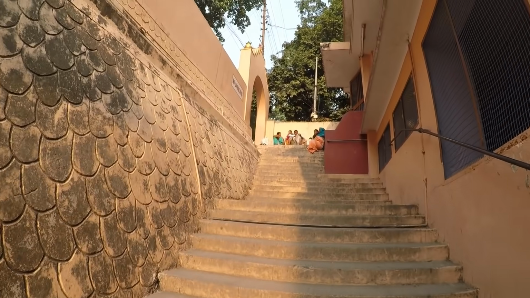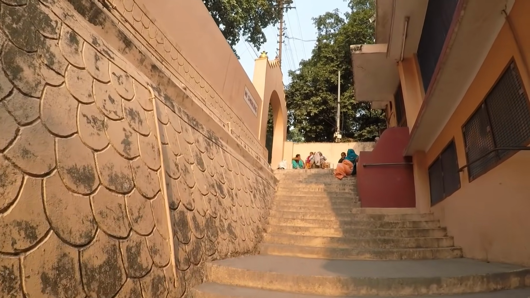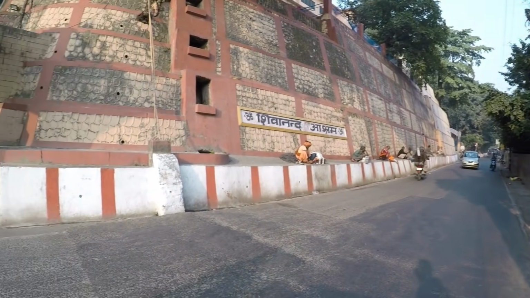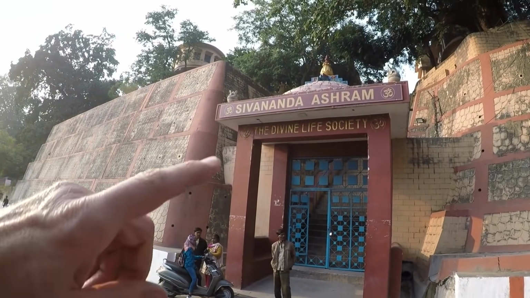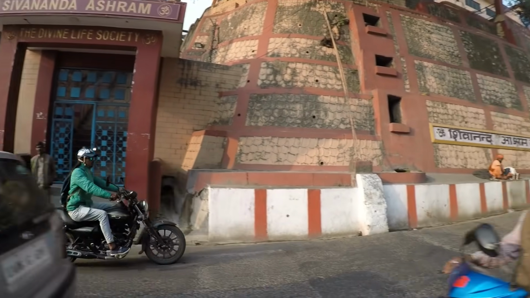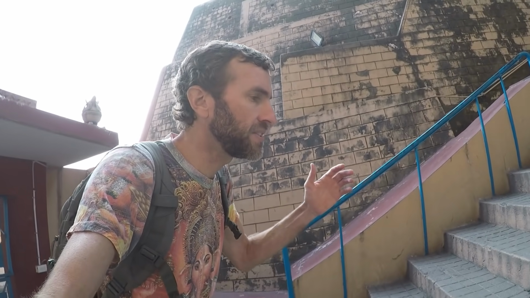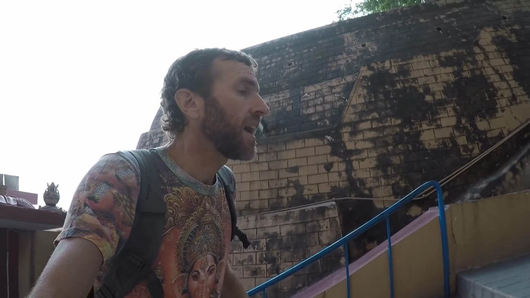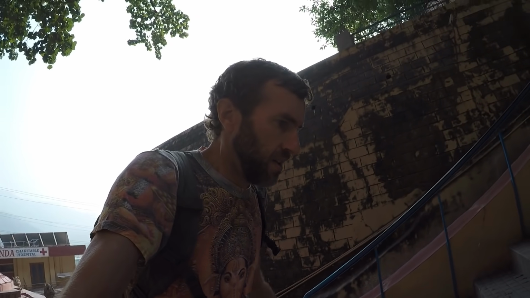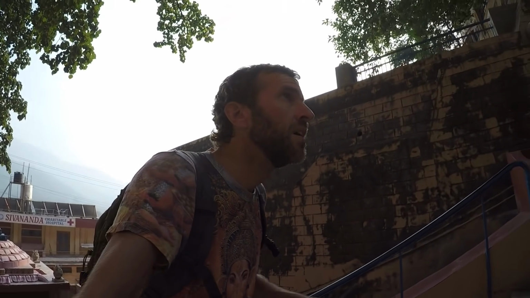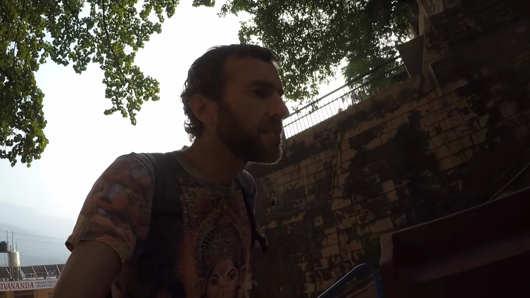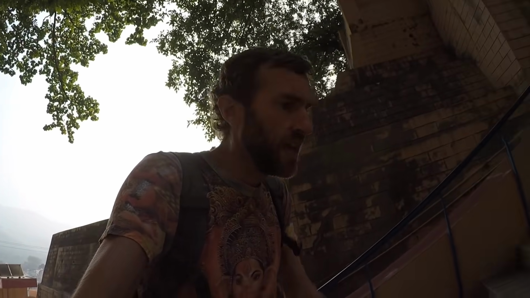And the ashram is up here. It's across this road, Shivananda Ashram. I wanted to come here because I'm going to do a tour of this ashram, and in the process also talk about how I stayed here before, two different times for a period of about 10 days, on a retreat that they were doing, like a Christmas to New Year's retreat.